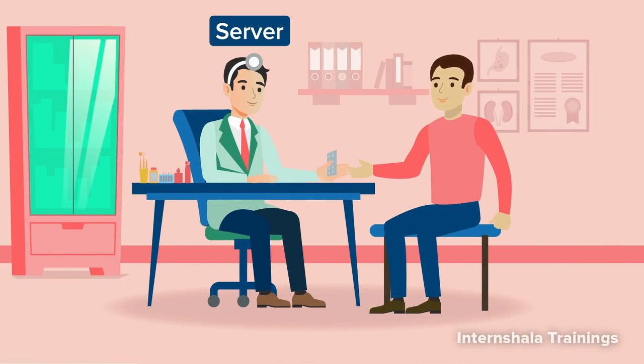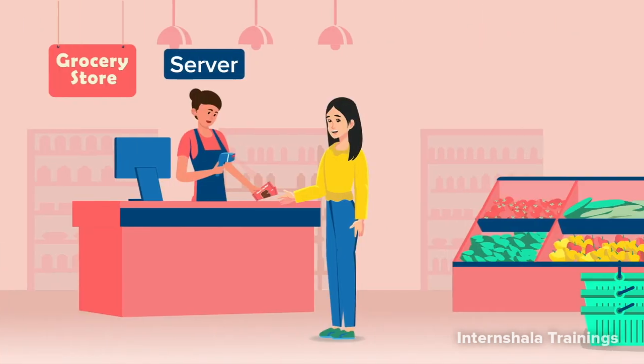The idea behind quoting these different examples is to help you understand that a server always provides only a specific type of service, which we saw in the previous example. A grocery store will sell chocolates and not medicines, and vice versa.